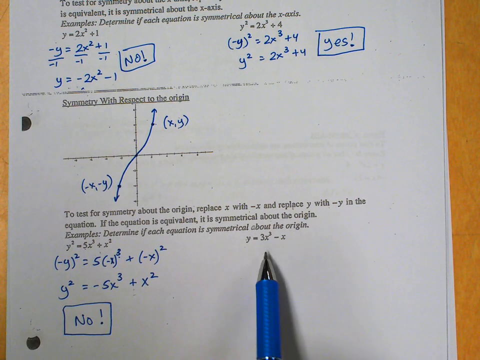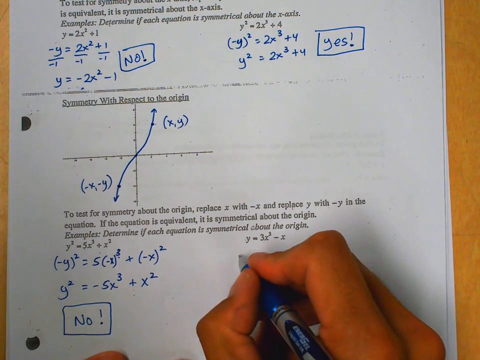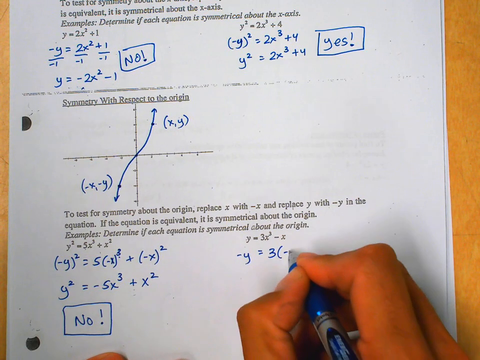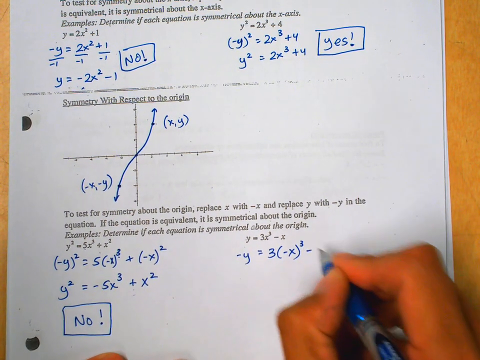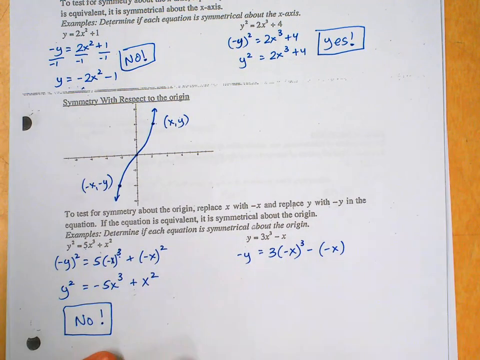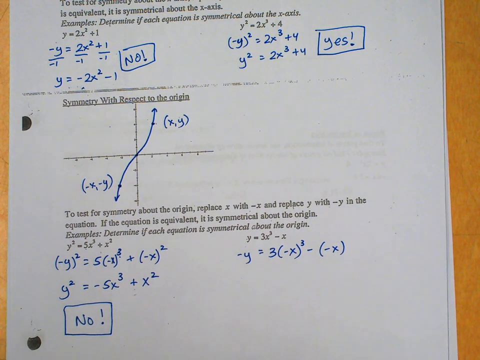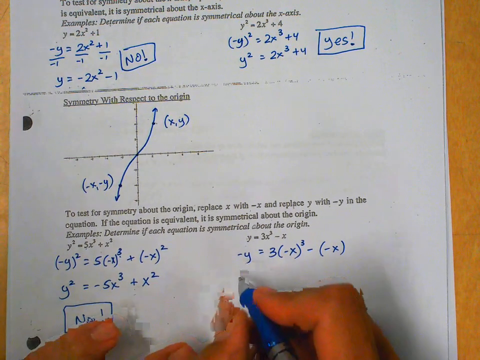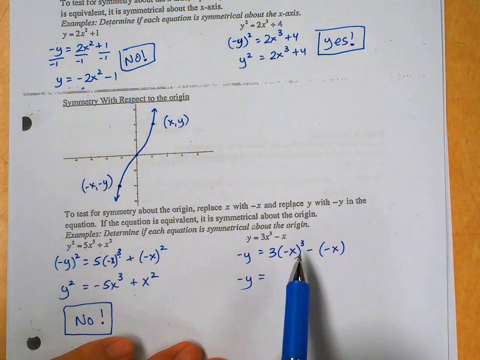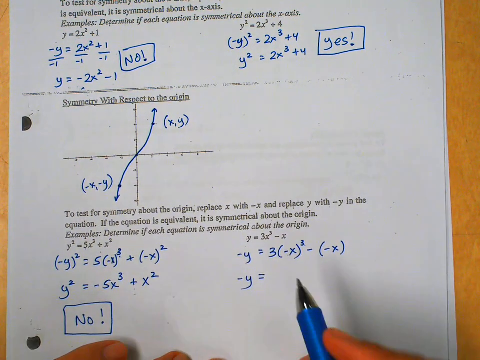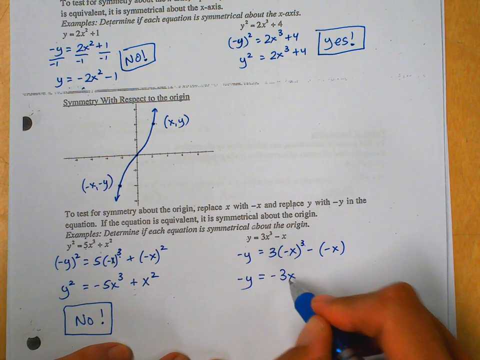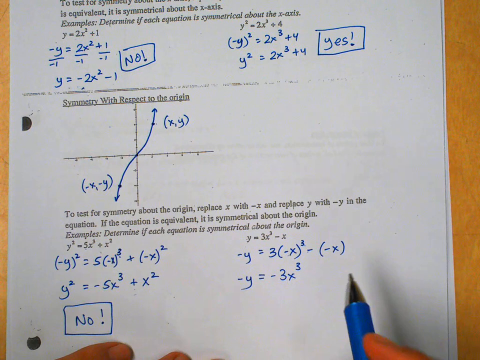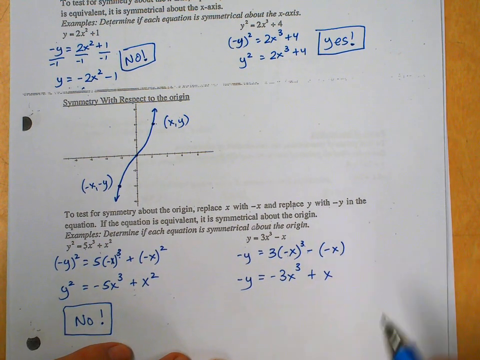Now, look at this piece right here. We've got negative y equals 3 times negative x cubed minus negative x. So I made the substitutions. Now I have to simplify and see if I can get this same equation. Negative y equals, remember odd exponent, this is going to stay negative. So that's going to be negative 3x cubed. Two negatives here are going to cancel out and become positive x.